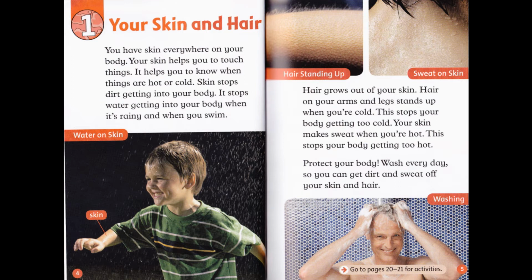Hair grows out of your skin. Hair on your arms and legs stands up when you're cold. This stops your body getting too cold. Your skin makes sweat when you're hot. This stops your body getting too hot. Protect your body. Wash every day so you can get dirt and sweat off your skin and hair.